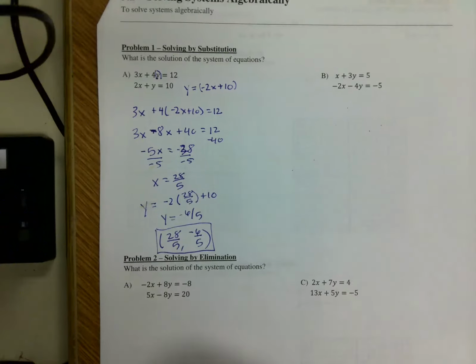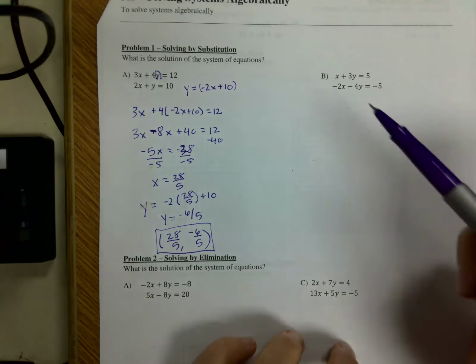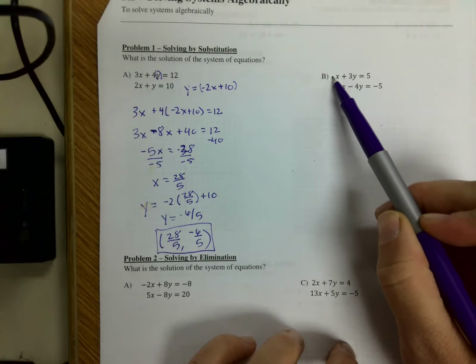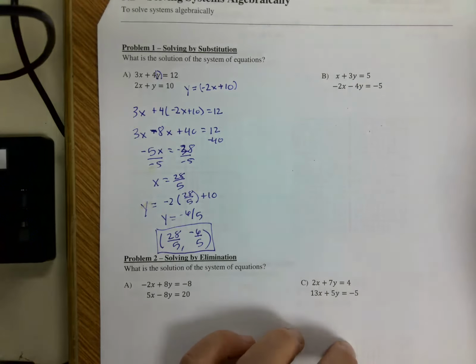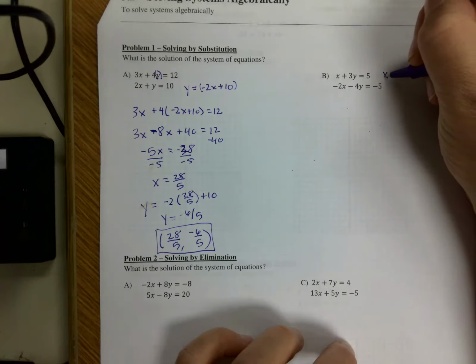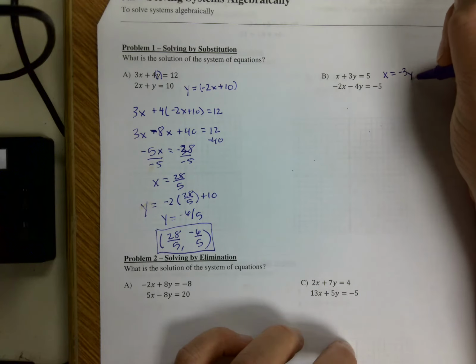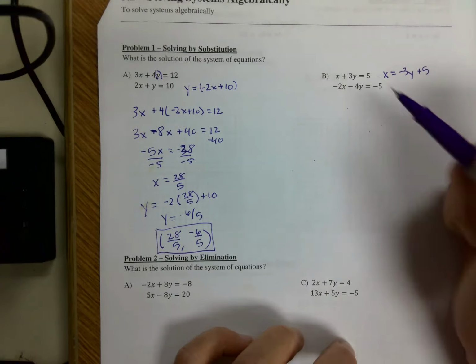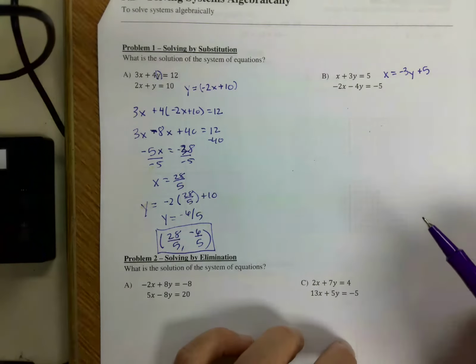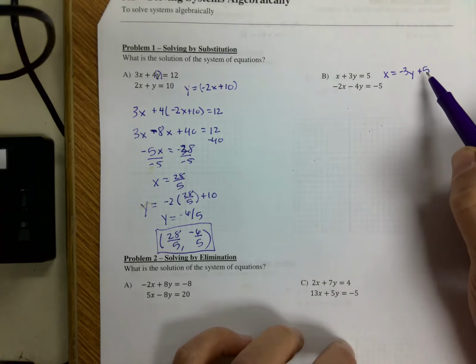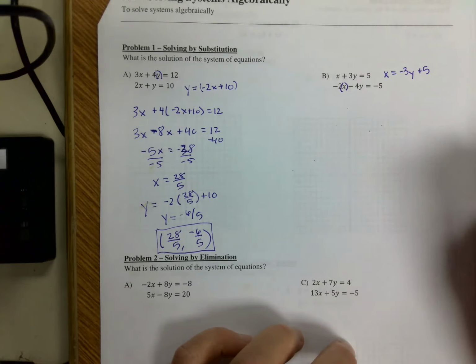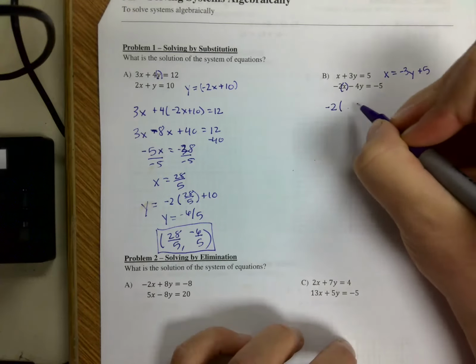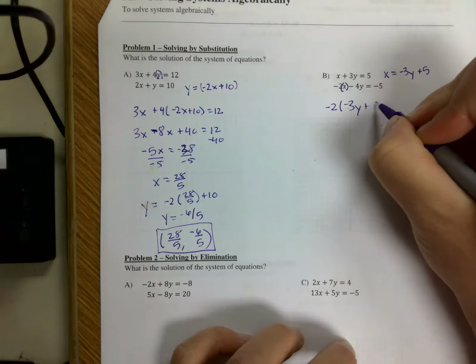Now we're going to work on this together, but I want you to try to do it yourself. So first thing I want you to do is try to get this x by itself. So pause the video, try to get the x by itself. Here, to get the x by itself, I have to subtract my 3y. Why did I choose this x? Because there's no number out in front, so it's going to make it easier. Now pause the video and try to plug it into this spot right here and solve for y. You would be solving for y because you're plugging it in right here.